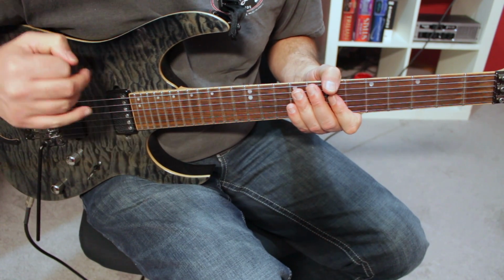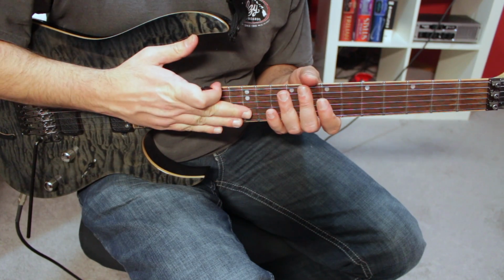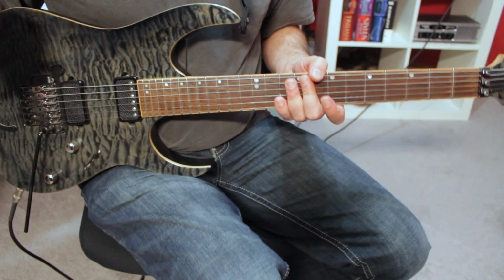And this is what that particular scale, or musical alphabet, as I like to see them, would sound like over this particular chord.